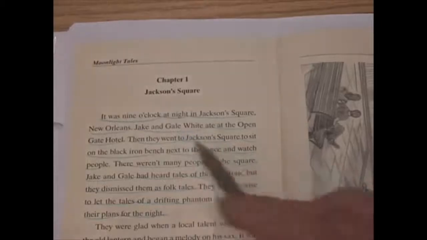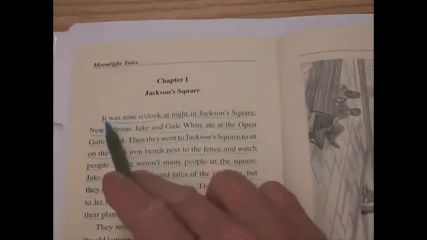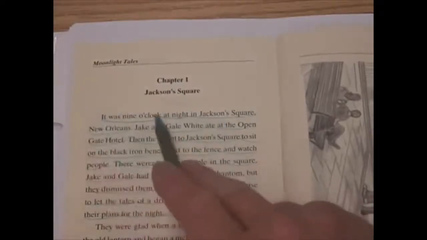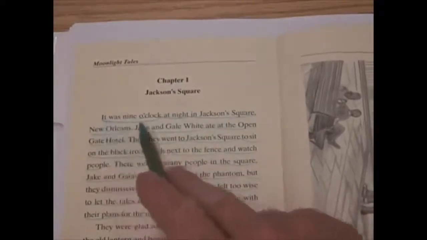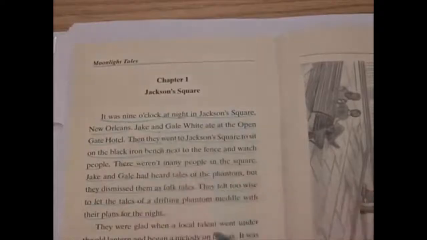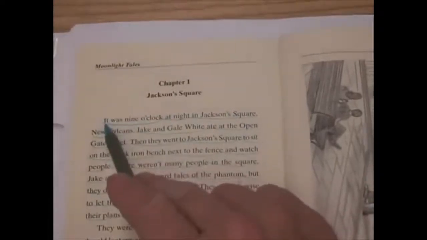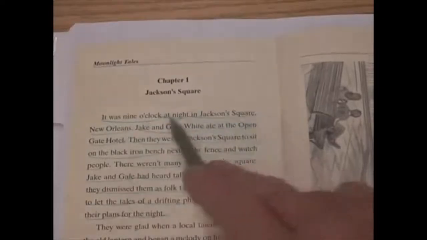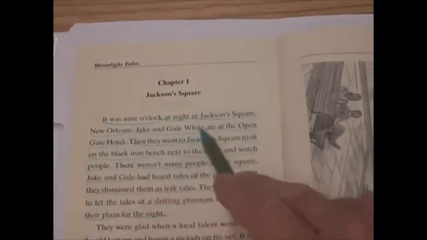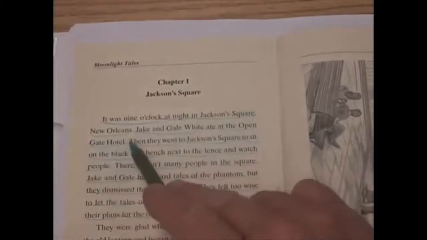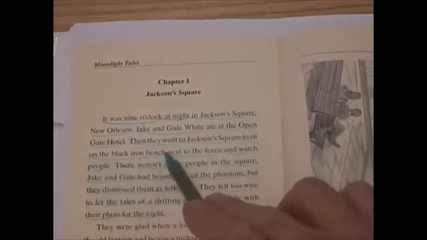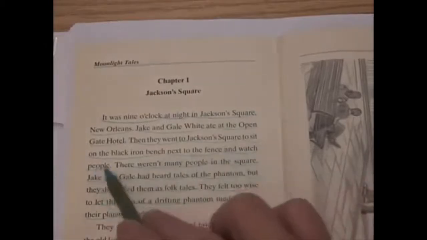Now, once I've done that, I then model with the kids. If I have a class, I model on an overhead. If I'm working individually, I model in the book. And I will have already swung under phrases, like I've done here. So I will model. It was 9 o'clock at night in Jackson Square, New Orleans. Jake and Gail White ate at the Open Gate Hotel. Then they went to Jackson Square to sit on the black iron bench next to the fence and watch people.